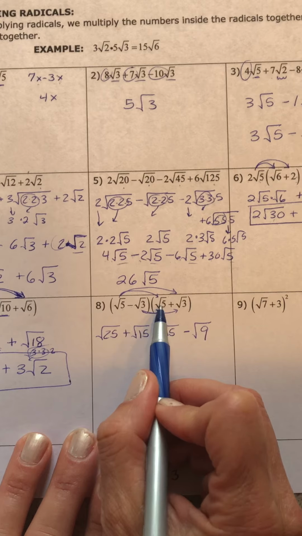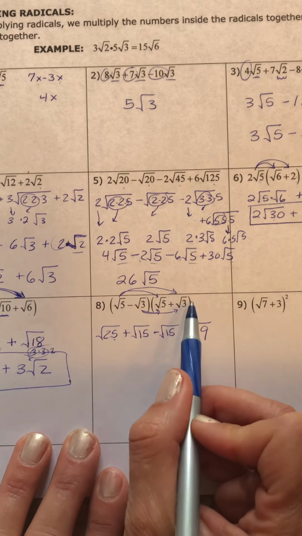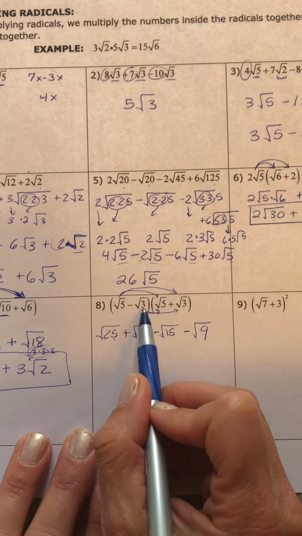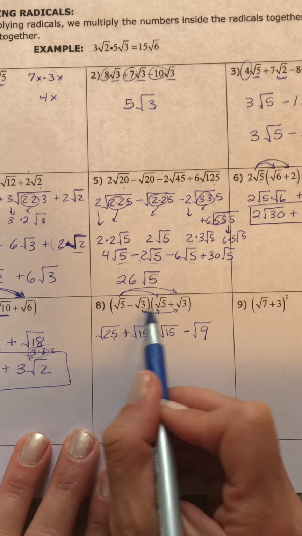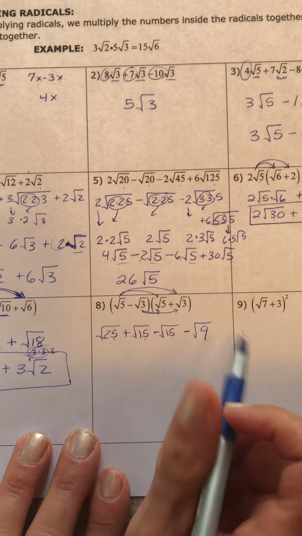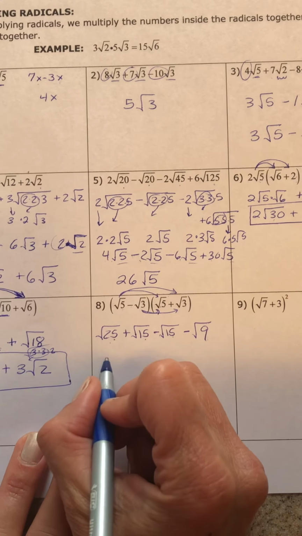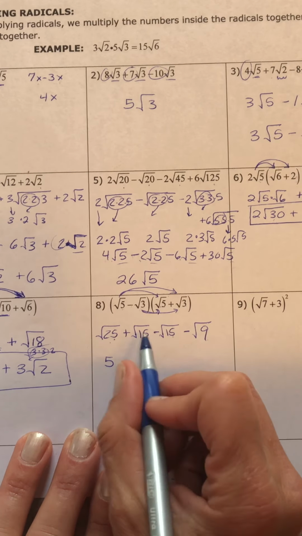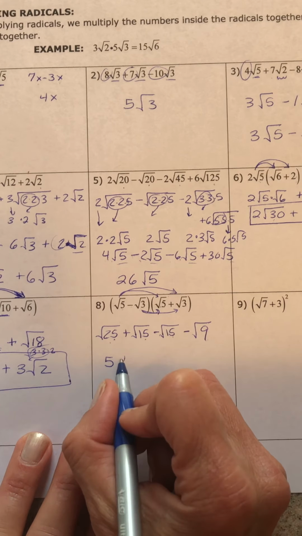So if they're all underneath, they get multiplied underneath. Radical times a radical, multiply underneath. Radical times a radical, multiply underneath. Radical times a radical, multiply underneath. Now I do notice that 25 and 9 are both perfect squares. So the square root of 25 is 5.